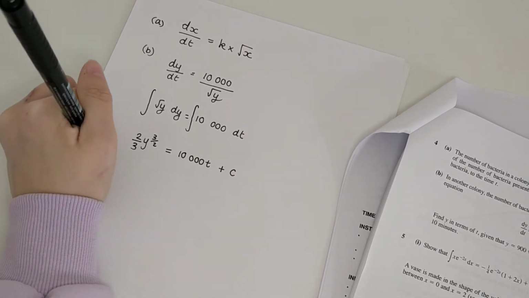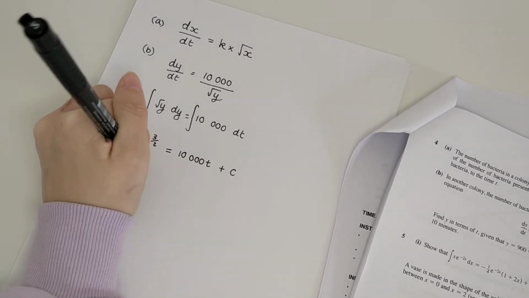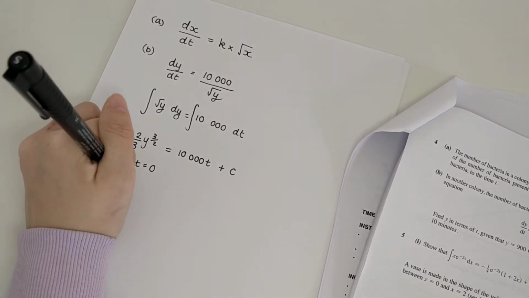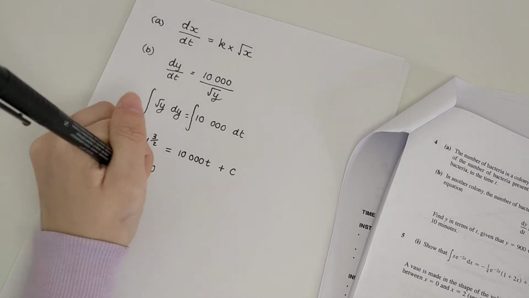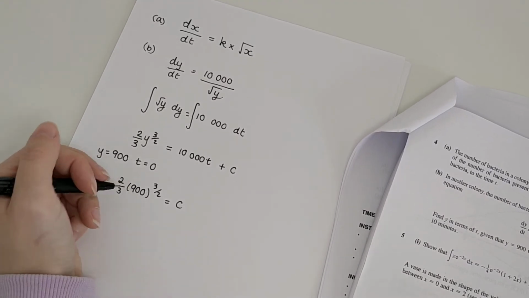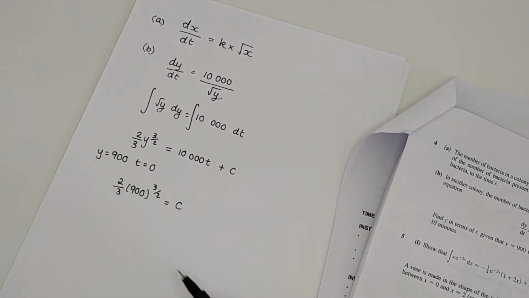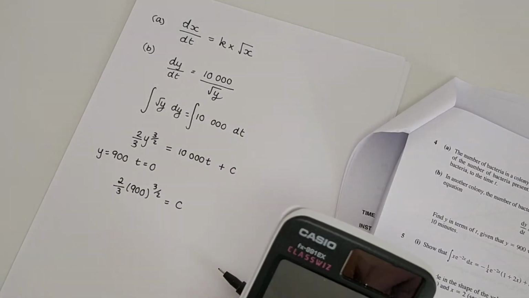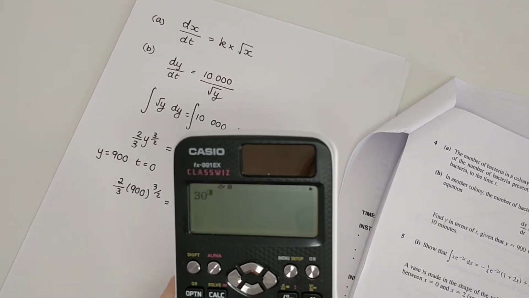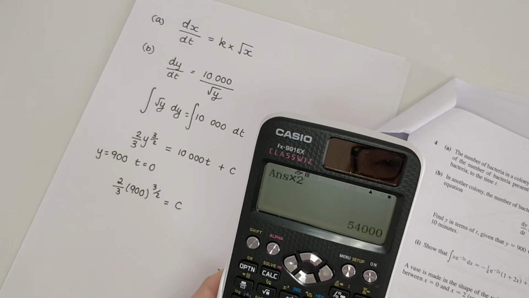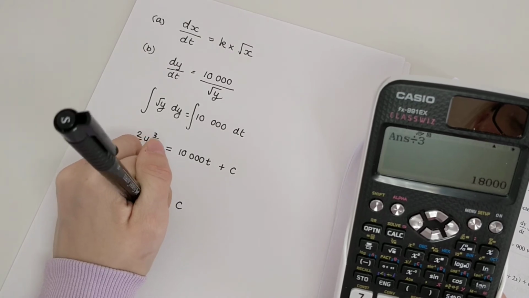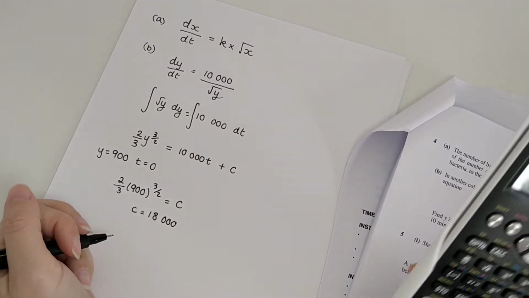Given that y equals 900 when t equals 0. So 2/3 of 900 to the 3/2 has to equal c. What's that? Square root of 900 is 30. 30 cubed is a big number. And then times it by 2 and divide it by 3. So c is 18,000. Okay.